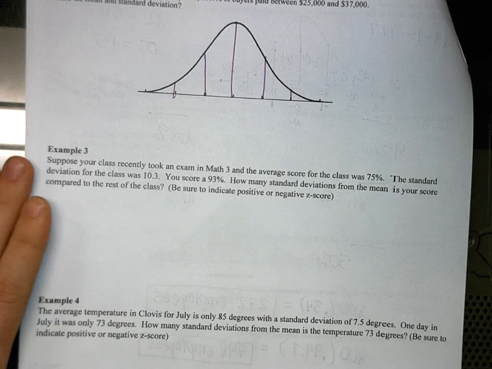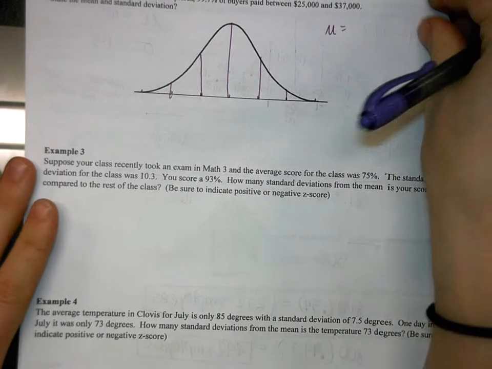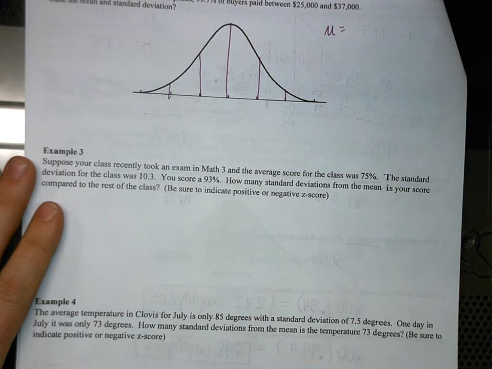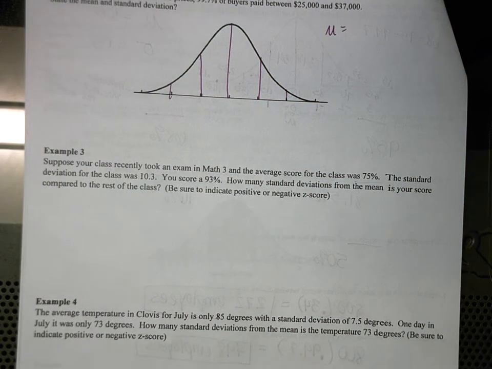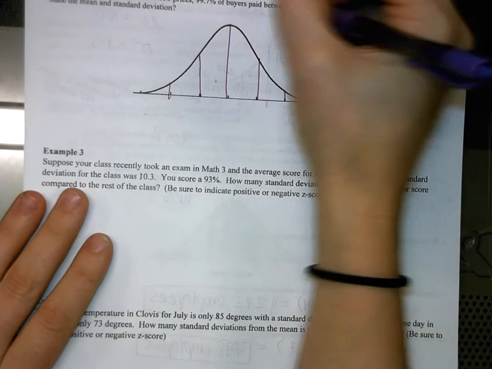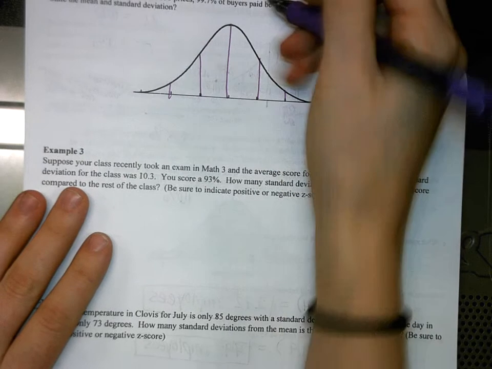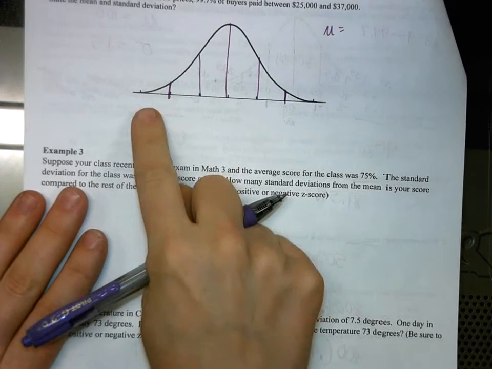Our mean is not given, but our data is normally distributed. So we're going to start with our range. 99.7% of buyers is our 3 standard deviations away.